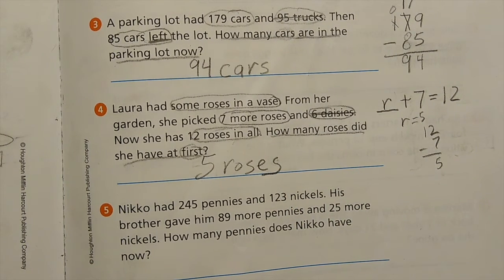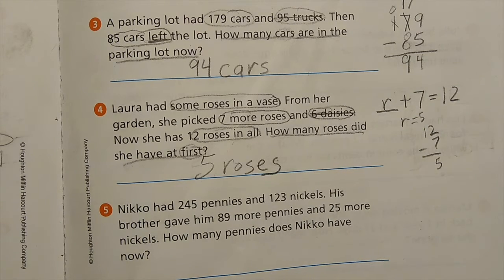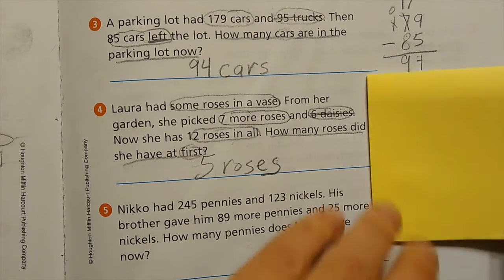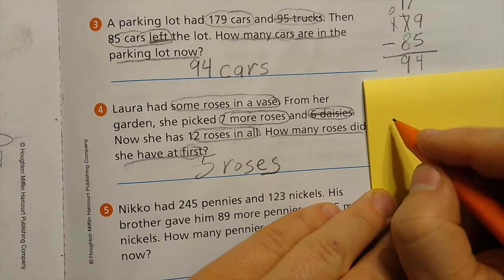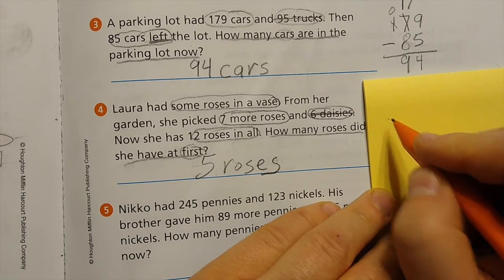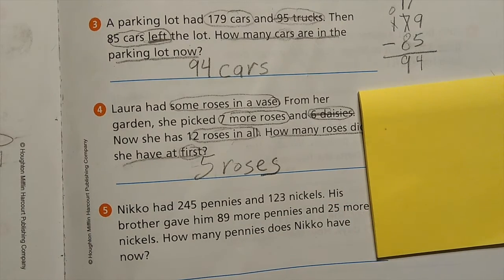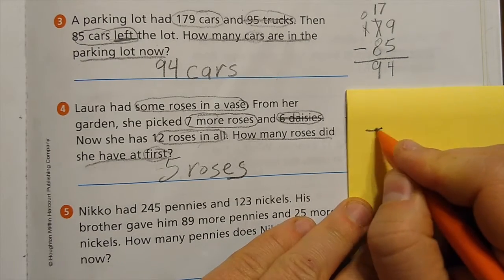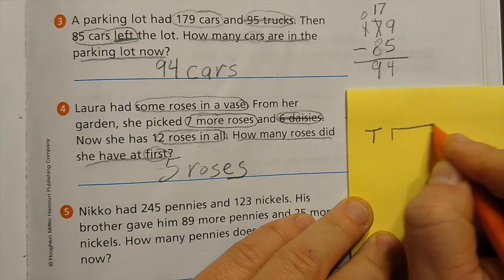And if you wanted to do a comparison bar, you could have done this. You could have put the total. So the total is 12.